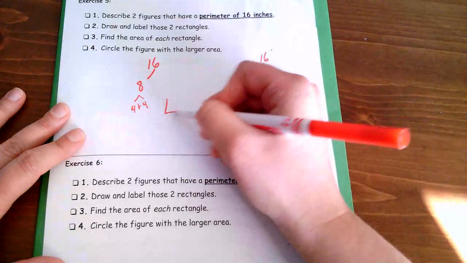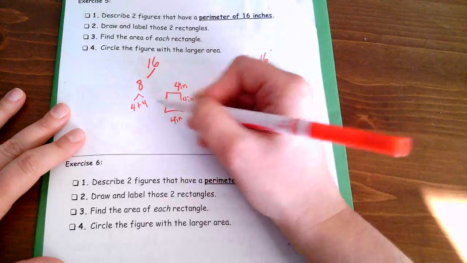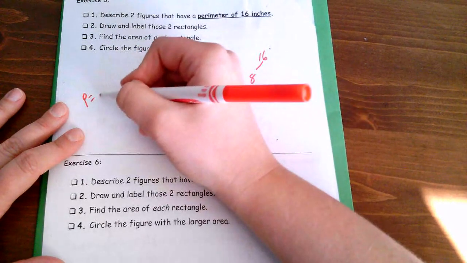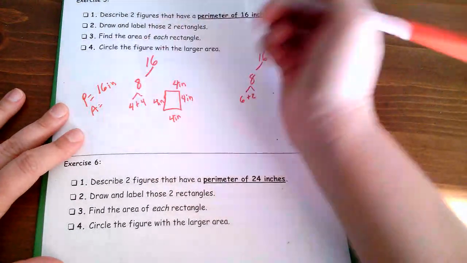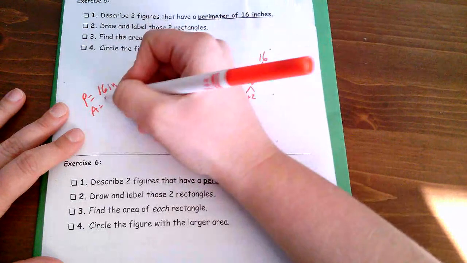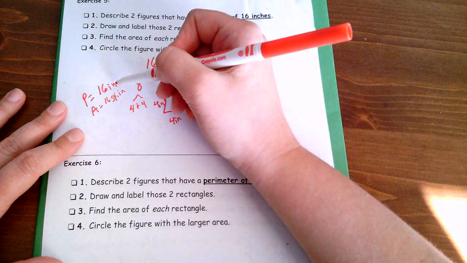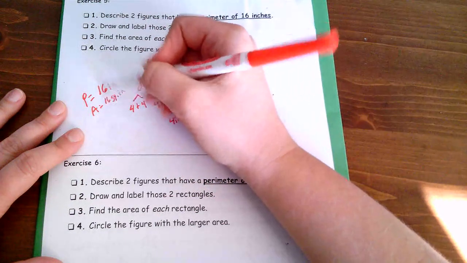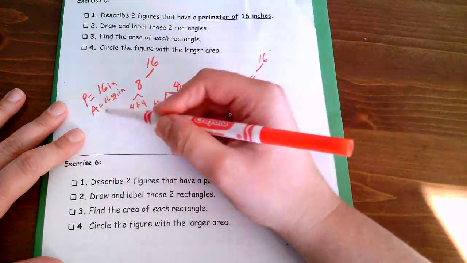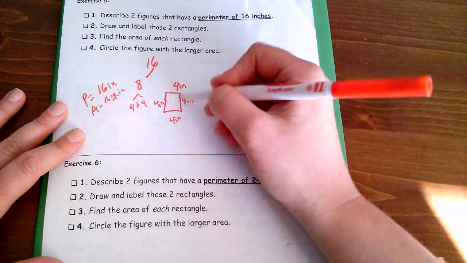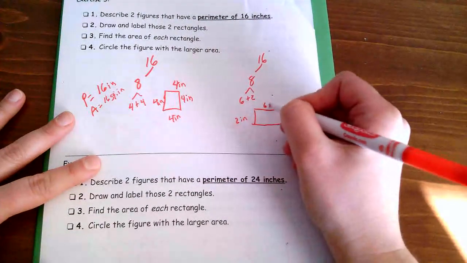So here I'm going to have a square with 4 inches all the way around, and I know that perimeter is going to be 16 inches. Thinking about my PLA, I always want my length, my width, my perimeter, and my area. And 4 times 4 is 16 square inches. So every once in a while, you'll get a shape where the perimeter and the area have the same number, but they mean very different things. 16 inches is a linear measurement, and then here we've got our square inches, which are a bunch of squares inside.